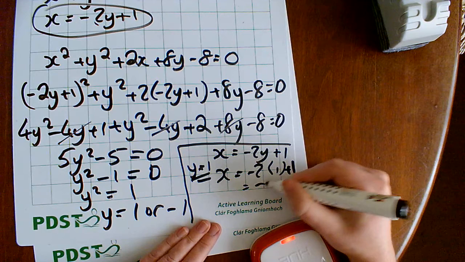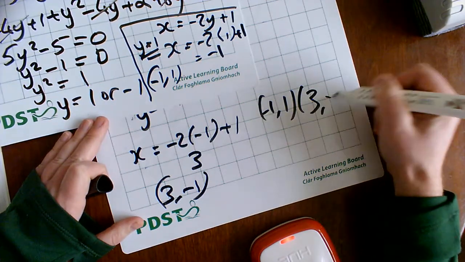And the second point is 3, minus 1 also.